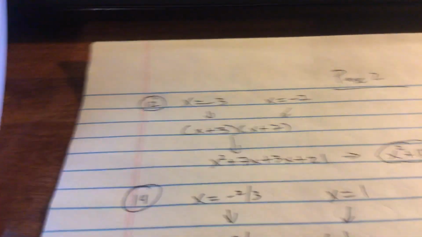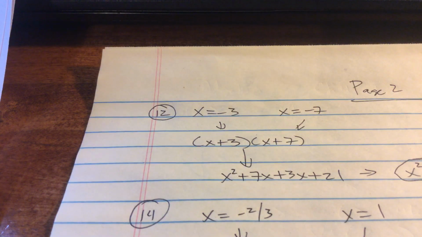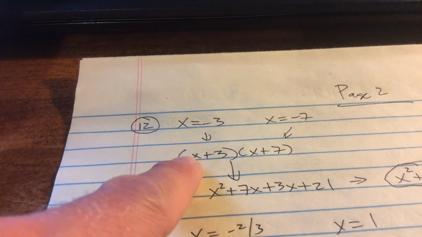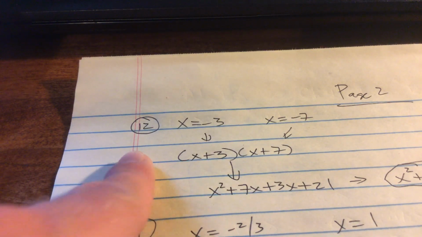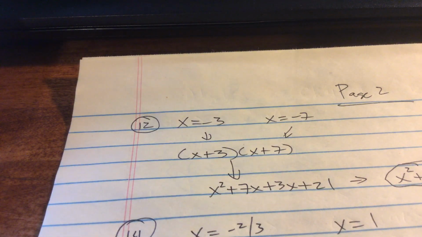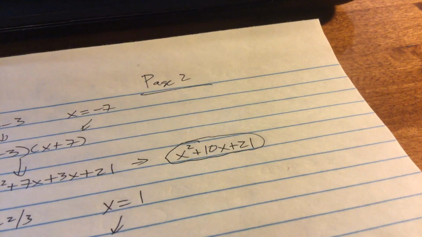All right, page 2, it says write the quadratic equation with the given roots. So if I know that x is -3 and x is -7, I know inside the parentheses it's got to be x plus 3, which was equal to 0, and x plus 7, which was equal to 0. It's the opposites of what is inside the parentheses. The opposite of the factor is your solution. Then I take that down to FOIL town. First, outer, inner, last. That's what I'm looking for.